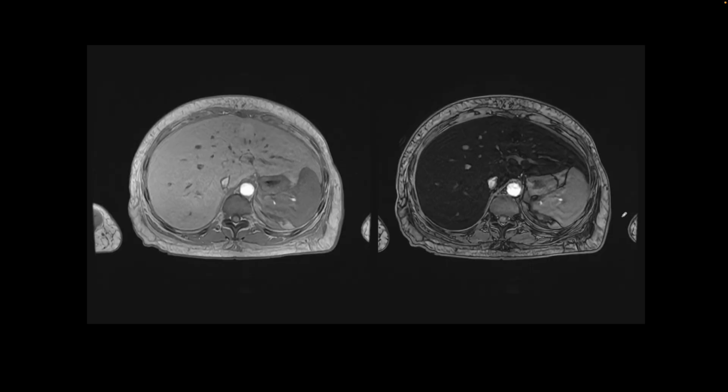This is our next patient, and I'm showing you two images. The left image is an in-phase image, and the image on the right is the out-of-phase image from their MRI. And from the in-phase to the out-of-phase image, there is signal drop in the liver, and when that happens, we know that the liver is steatotic. Here there is a lot of signal drop from the in to out-of-phase image, suggesting severe hepatic steatosis.